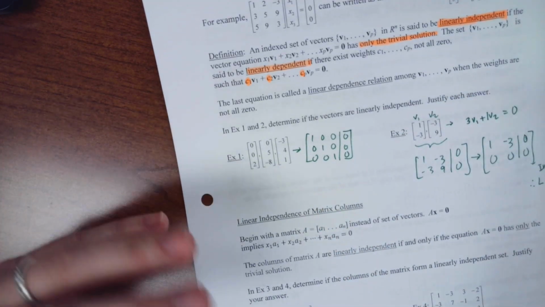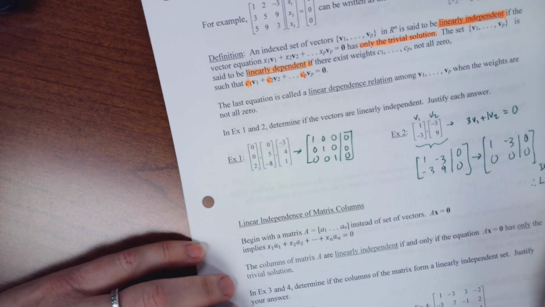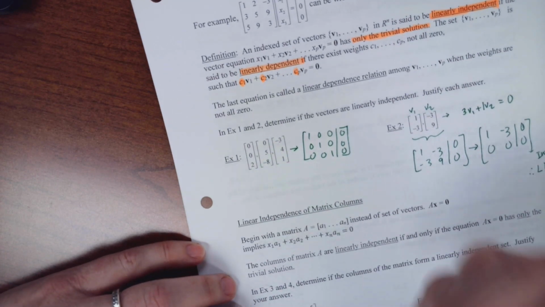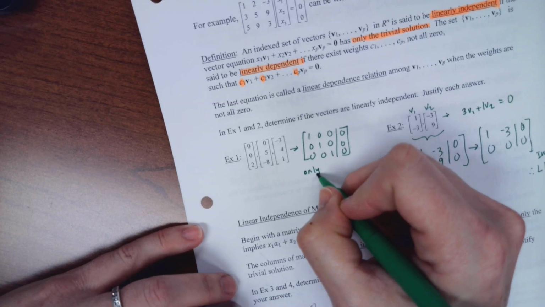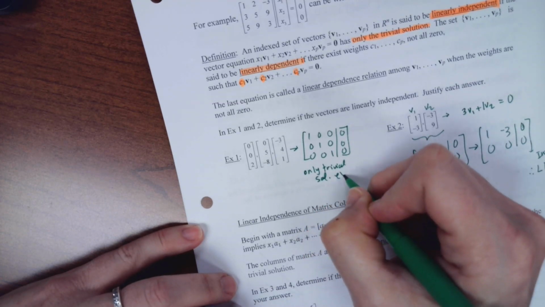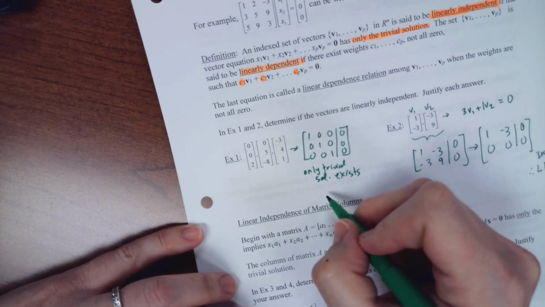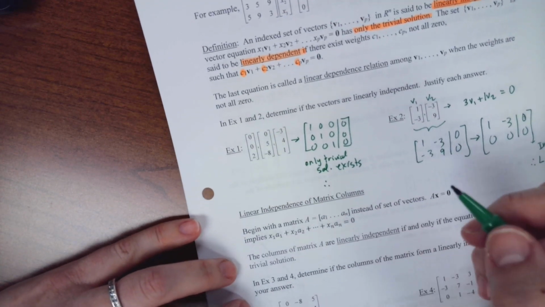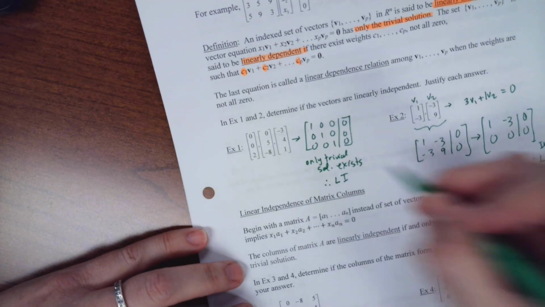Well, this has one solution, 0, 0, 0, right? And so only the trivial solution exists. So therefore, they are linearly independent.